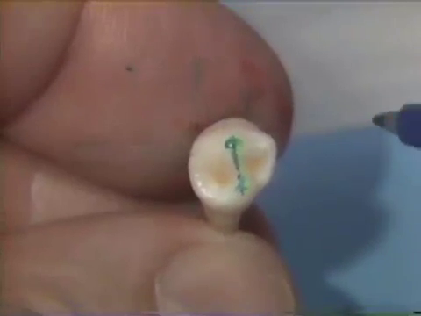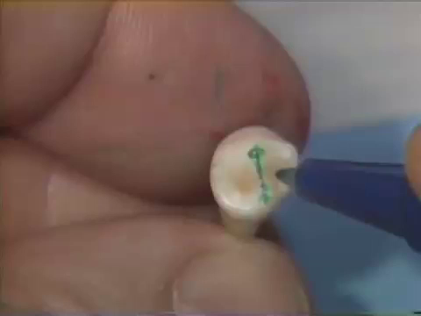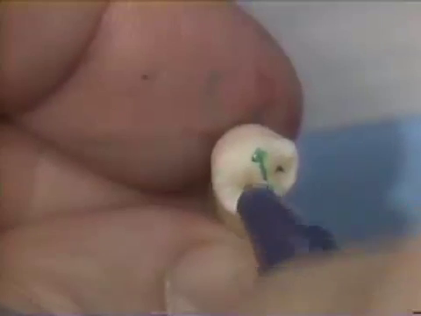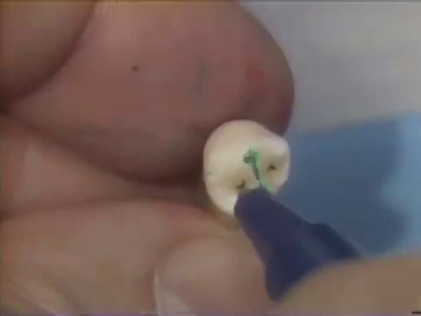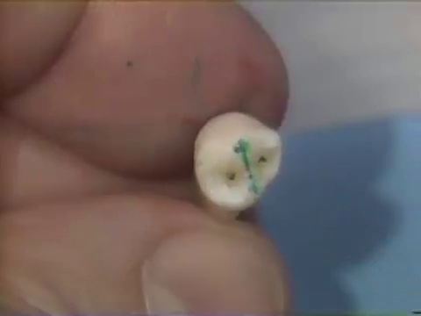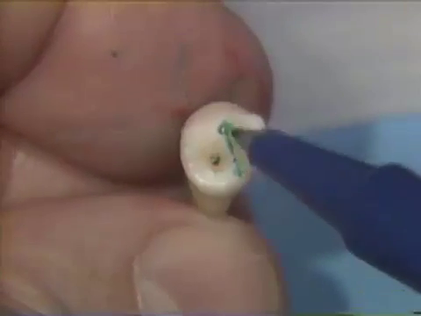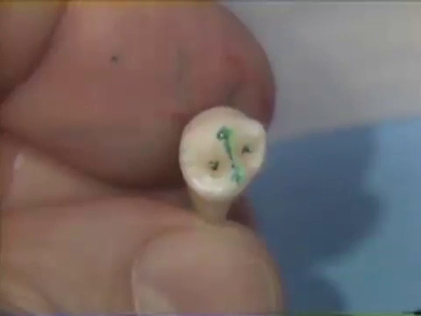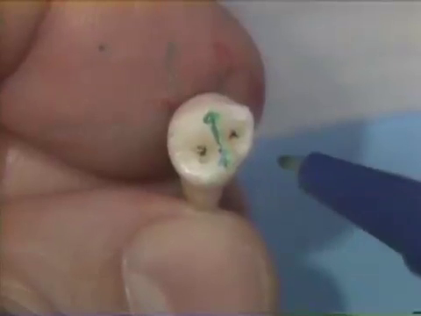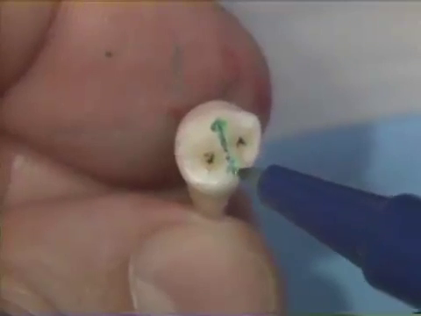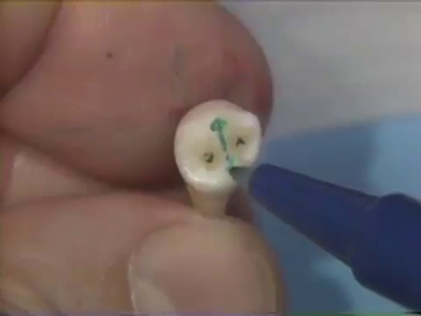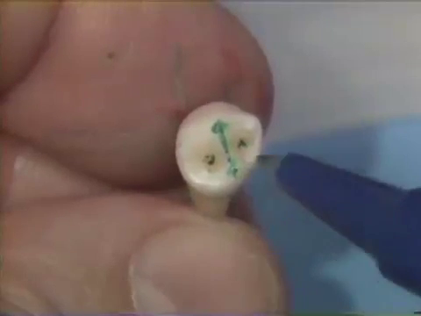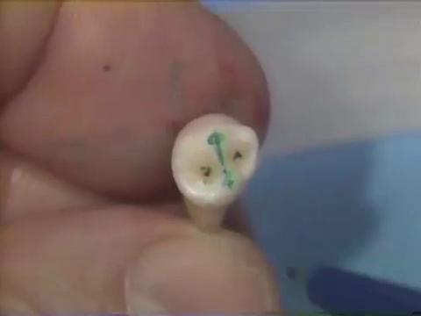We have two very distinct pits on it, a mesial pit and a distal pit. Sometimes the distal pit will have a little bit of a groove in it. Generally, a groove does not cross the transverse ridge, but occasionally does. We have this lingual cusp, which can be located either towards the mesial or towards the distal. It's not reliable in which direction, or it may be centrally located.